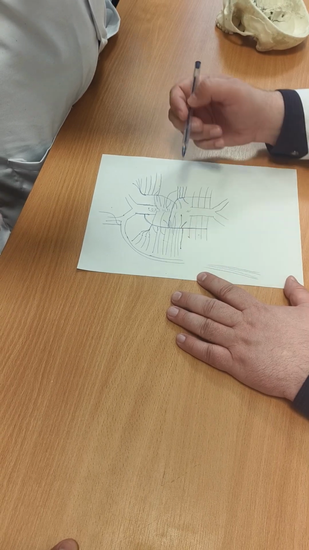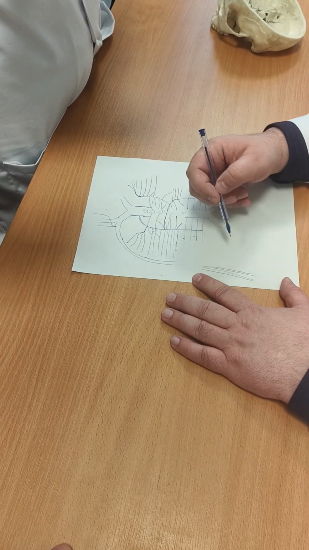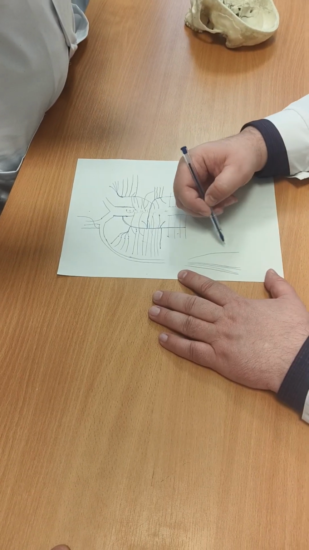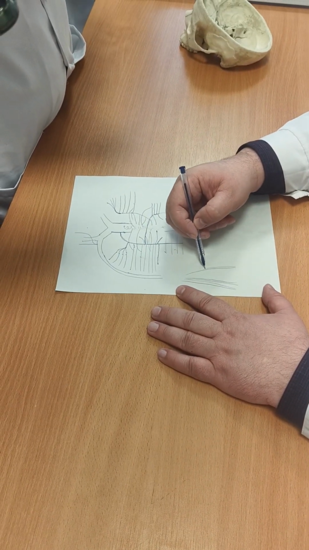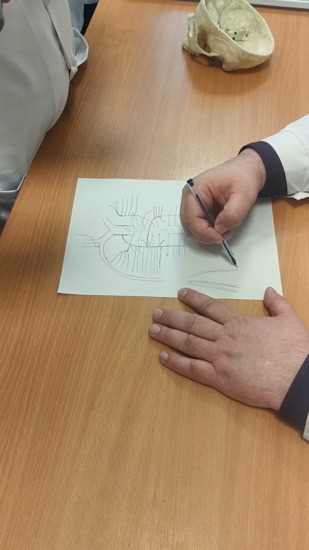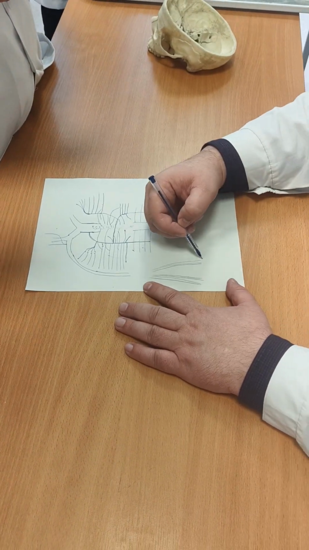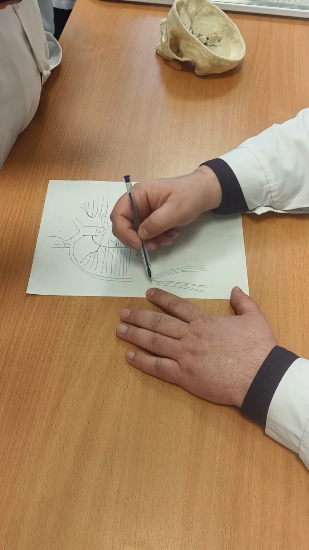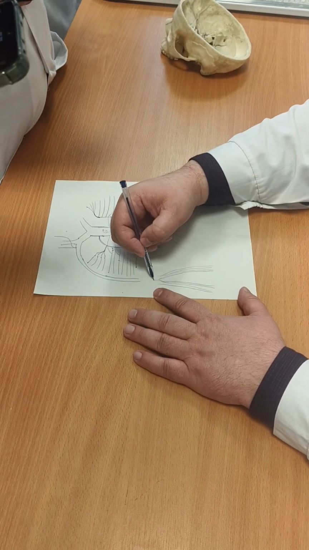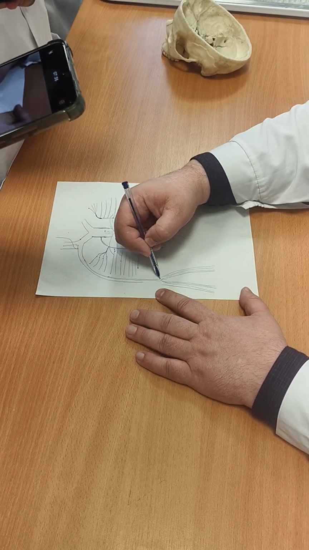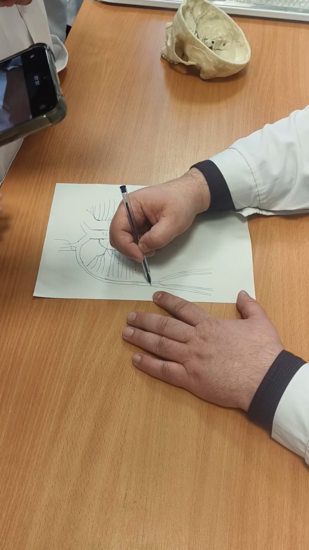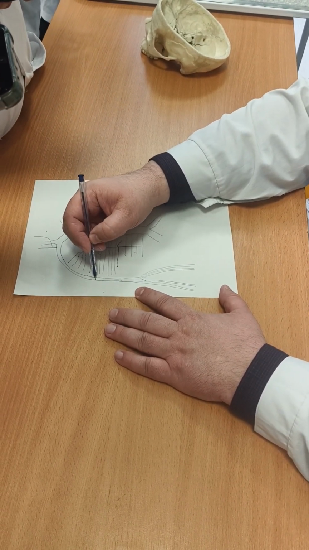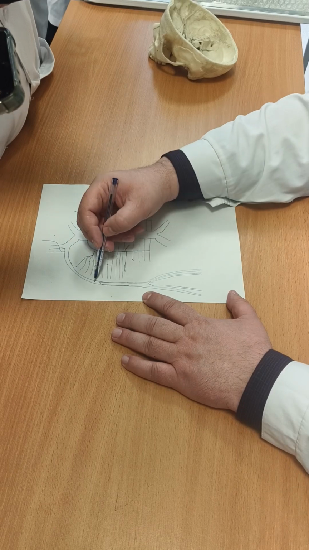Then we have vena ulnaris, and near the ulnar vein we have two of the same veins, vena ulnaris. They are double veins. Vena radialis and vena ulnaris join together in the cubital fossa and make two brachial veins. Vena brachialis. We have two brachial veins, and the two brachial veins join together and form one axillary.